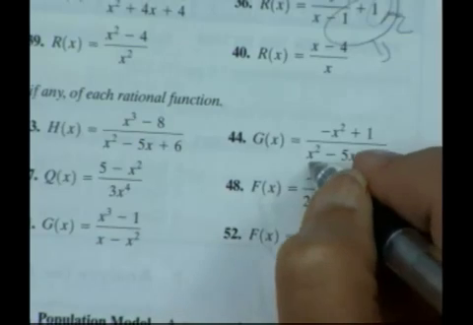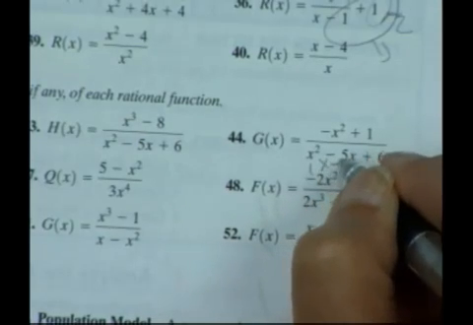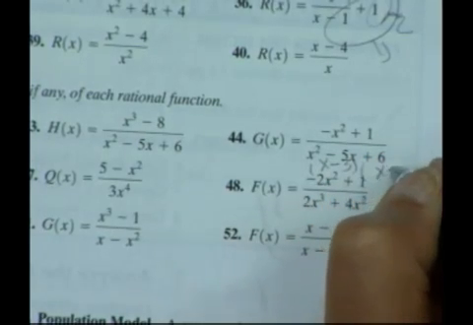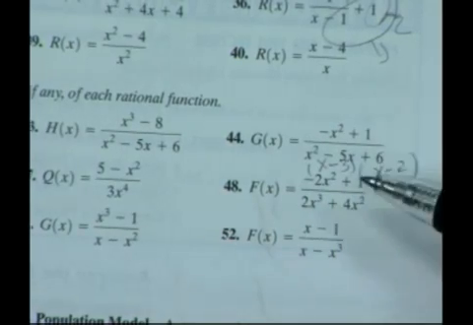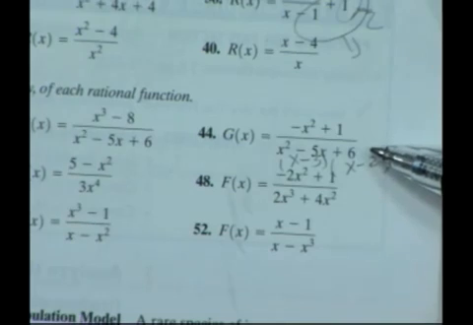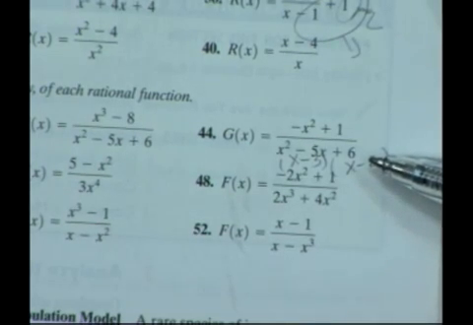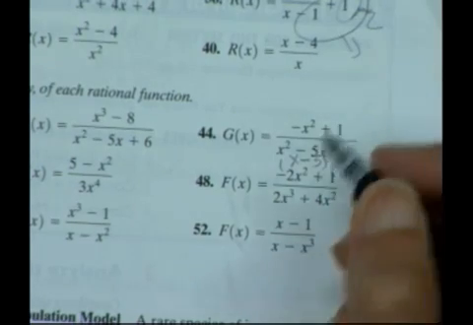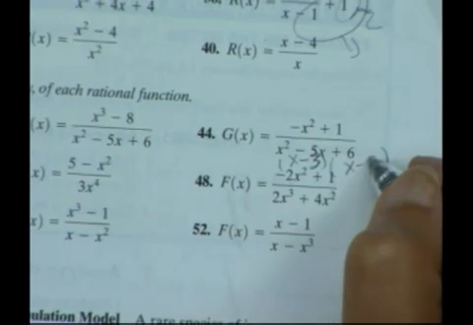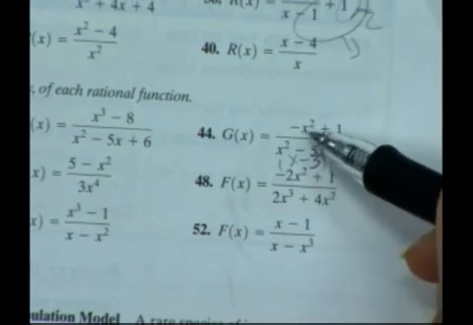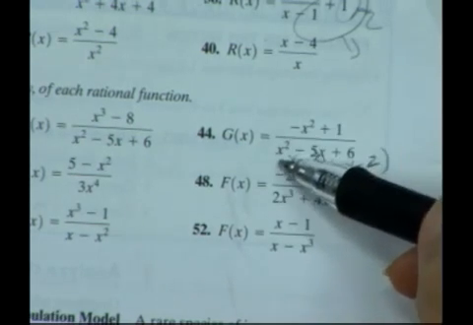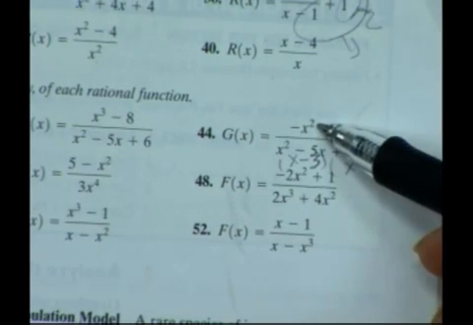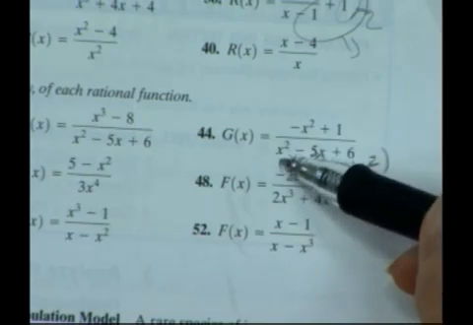That factors to what? (x minus 3)(x minus 2). Okay. What are your vertical asymptotes? x equals 3 and x equals 2. What's your horizontal asymptote? Negative 1. Not just negative 1, y equals negative 1.